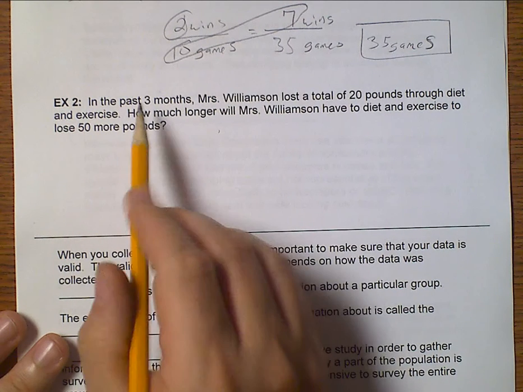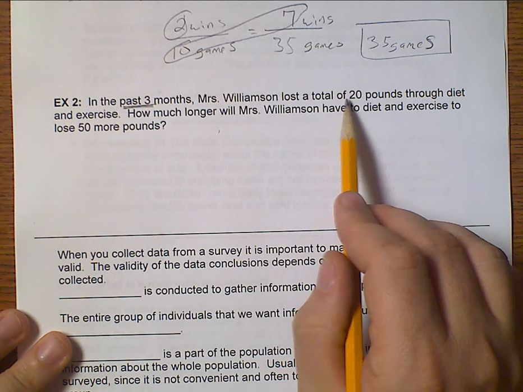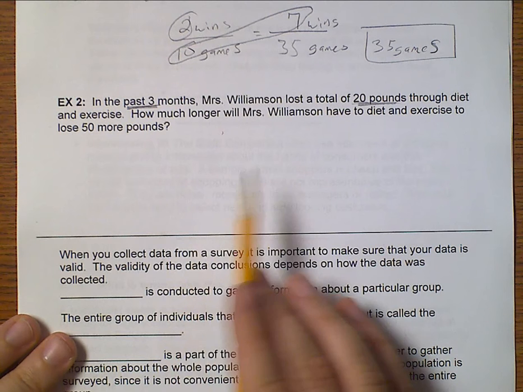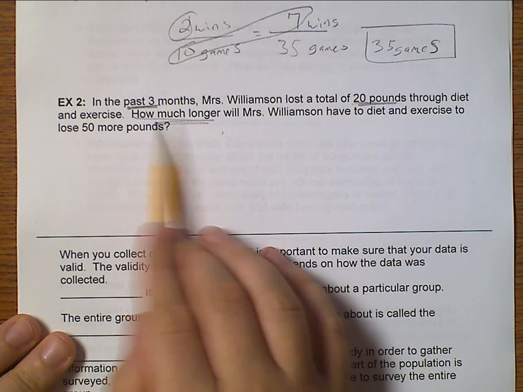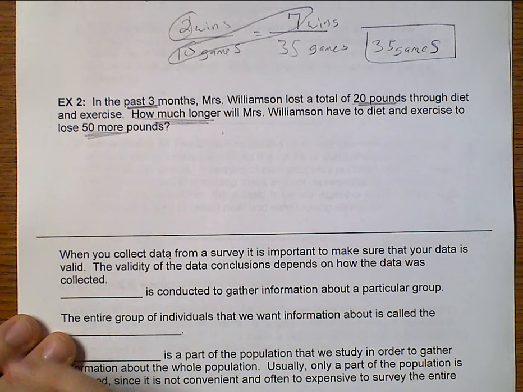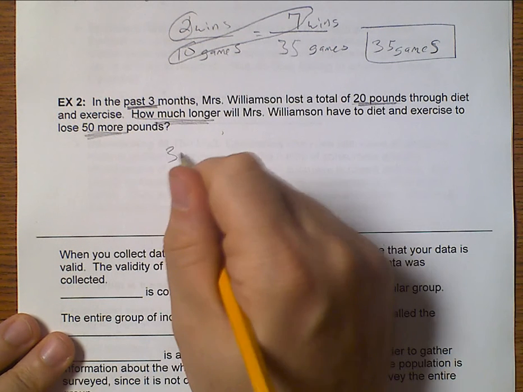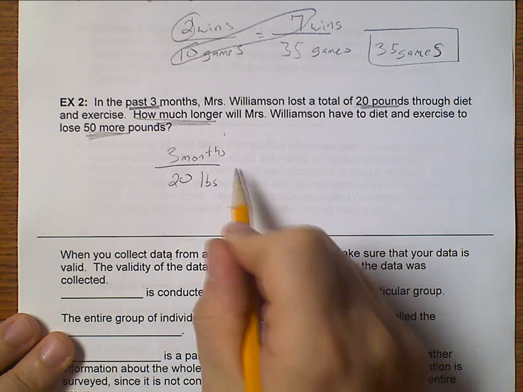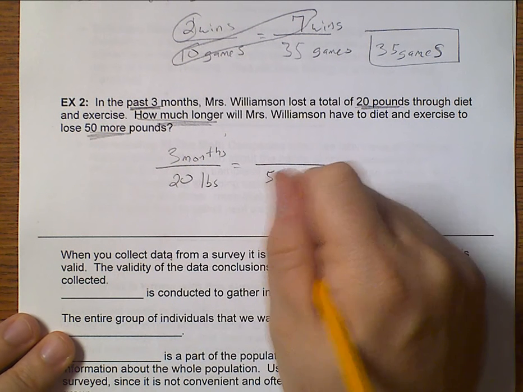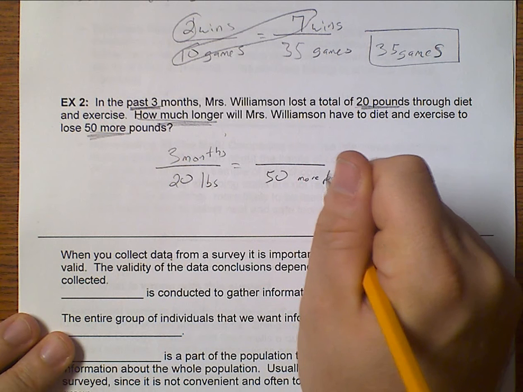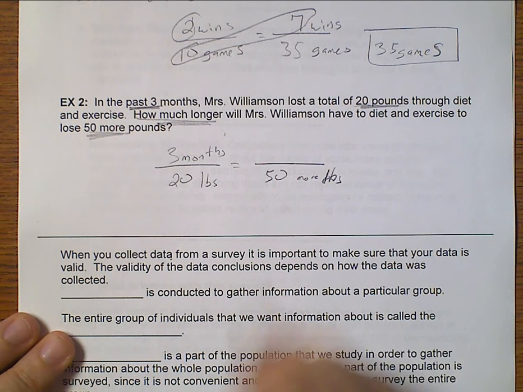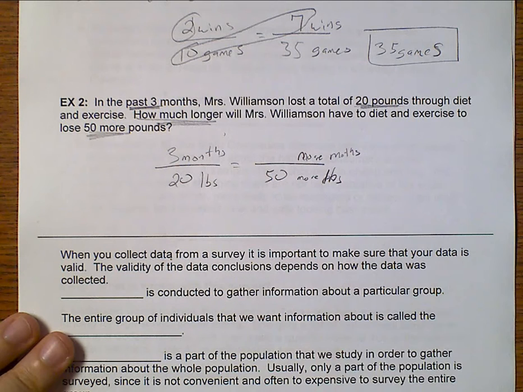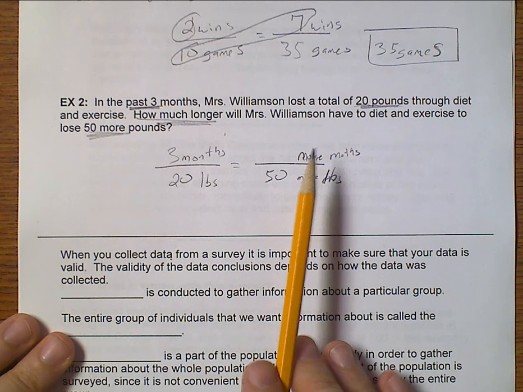Well, in the past 3 months, Miss Williamson has lost 20 pounds. And now, we want to know how much longer to lose 50 more. Well, for 3 months, we've lost 20 pounds. And we know that we want to lose 50 more pounds. And we want to know how many more months. So we're not dealing in totals anywhere. Here we're dealing with more months and more pounds.